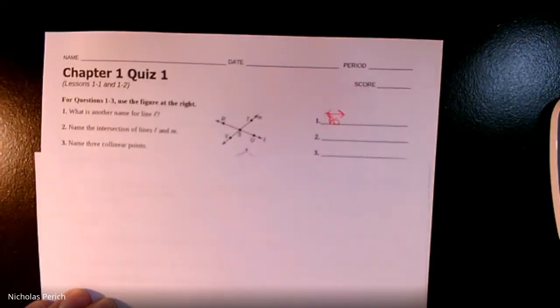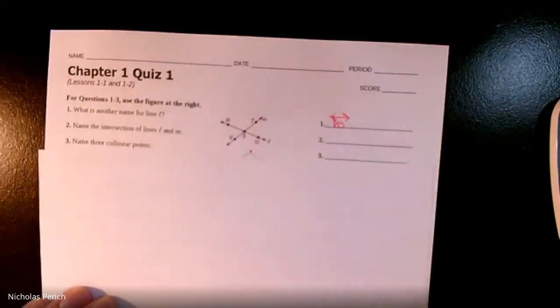Name the intersection of lines L and M. This should be very easy. Please put it in the chat or unmute yourself.